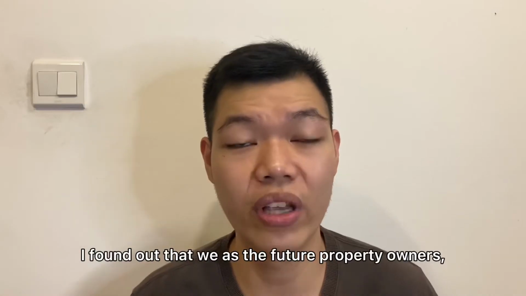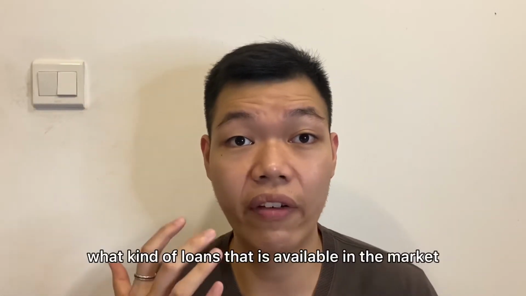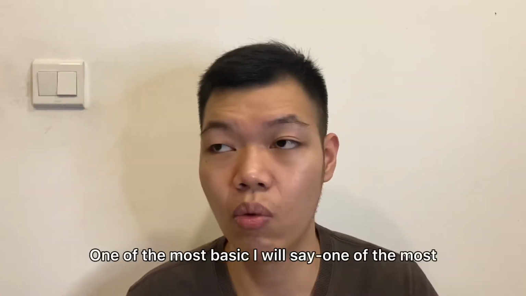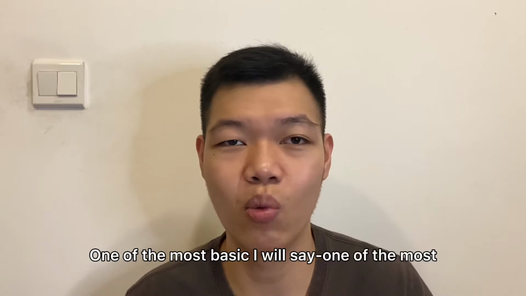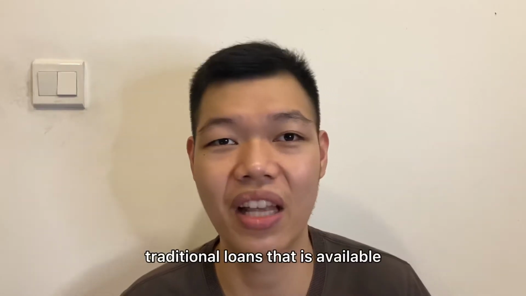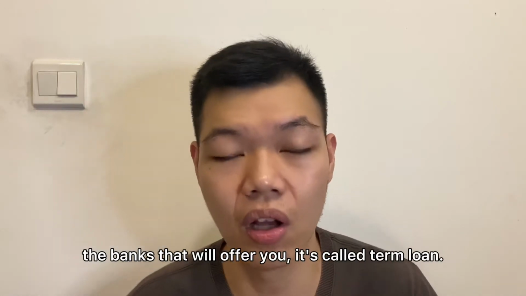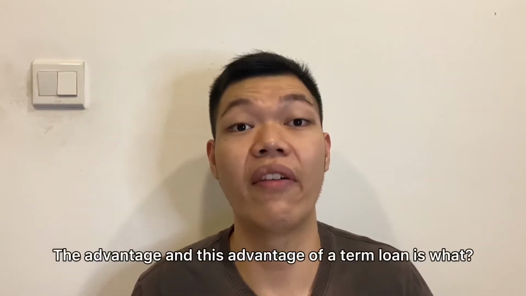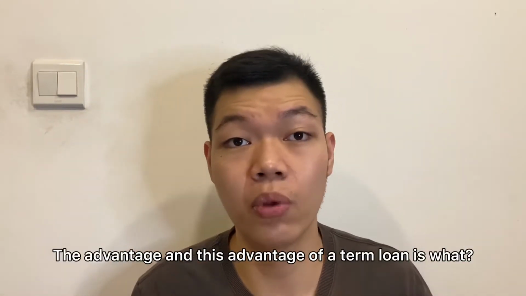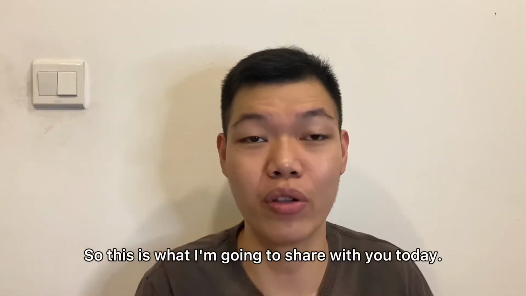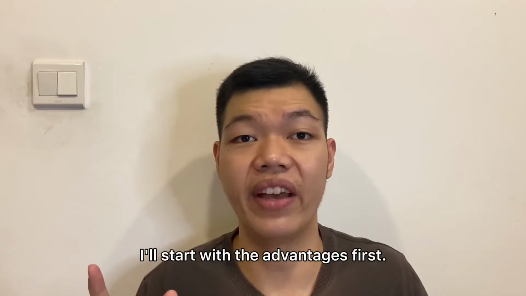I found out that we, as future property owners, would have to understand what kind of loans are available in the market in order to make our decision. One of the most basic, I'll say one of the most traditional loans that the banks will offer you, is called a term loan. What is actually a term loan? What are the advantages and disadvantages of a term loan? So this is what I'm going to share with you today. I'll start with the advantages first.